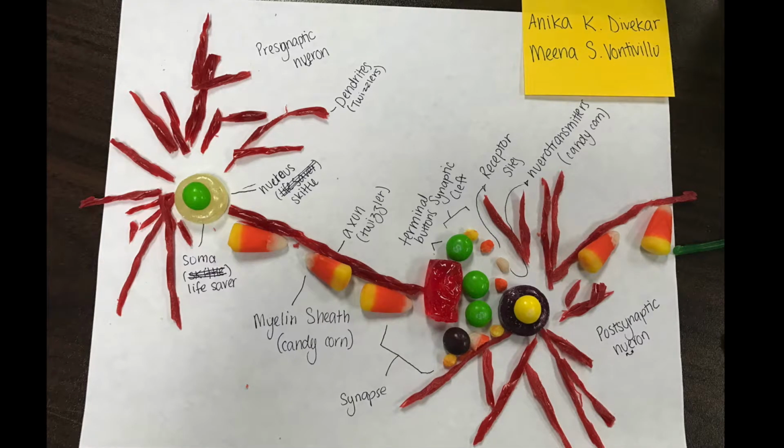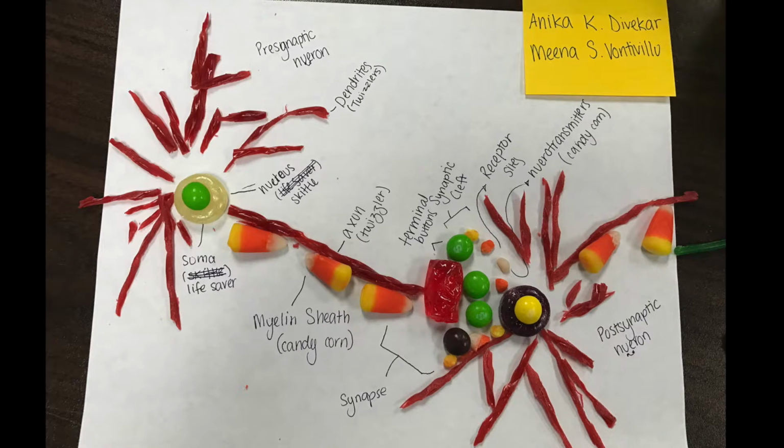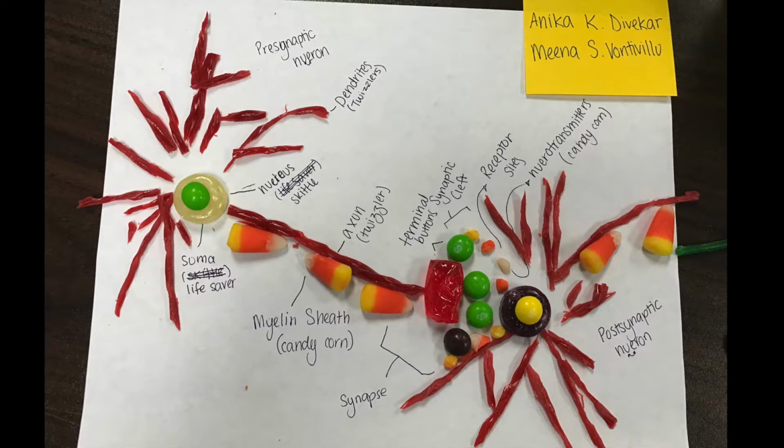The synapse is the area labeled synapse. It is the gap between two nerve cells or a nerve cell and a muscle cell. The receptor sites are at the end of the short Twizzlers on one of our neurons.